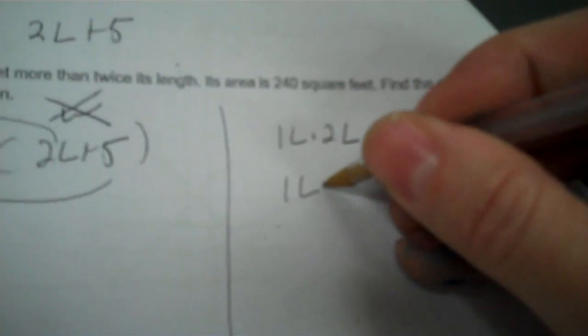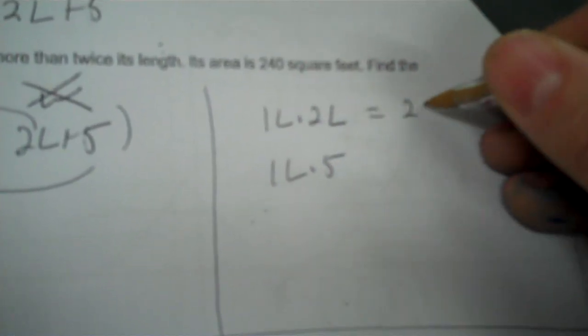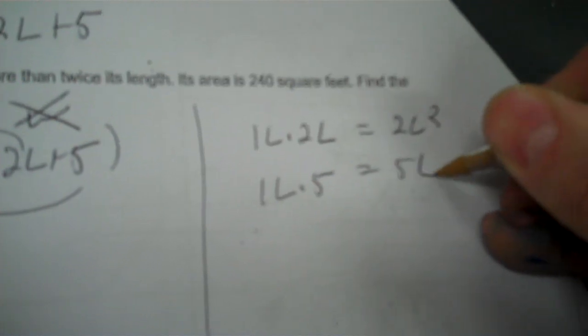Put length on the other side. Twice the length, and then 5 more. So in the W parentheses, you put 2L plus 5, and W's gone. And then here we'll put L. Now we have the same letter, so now I distribute, or it's not really FOIL, but you can call it that. So that's 2L to the second and 5L.